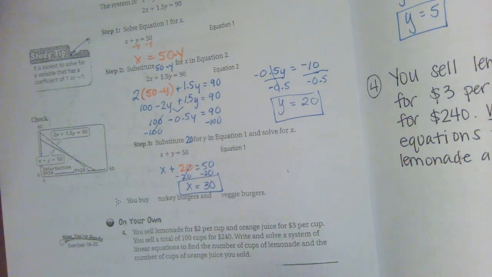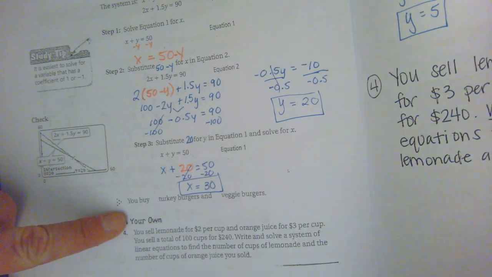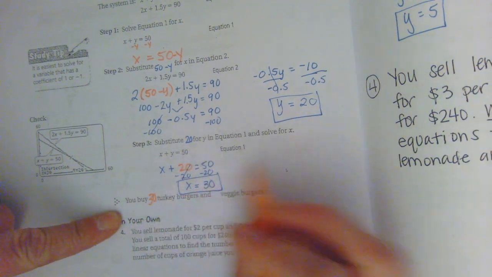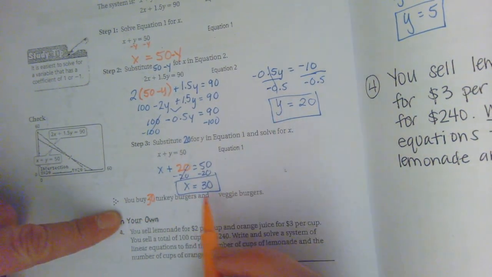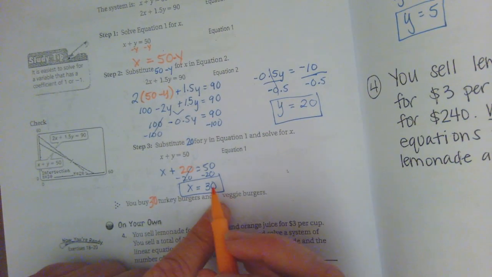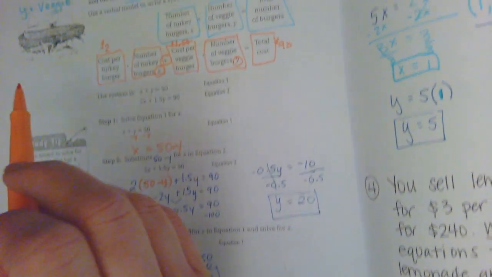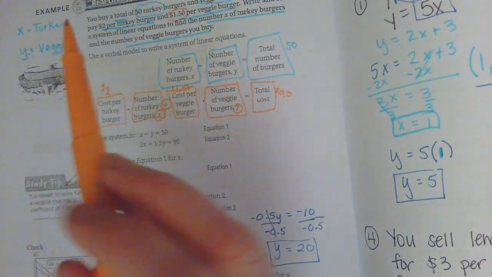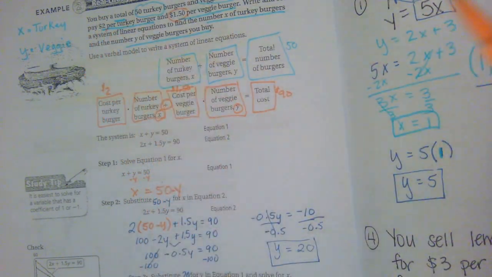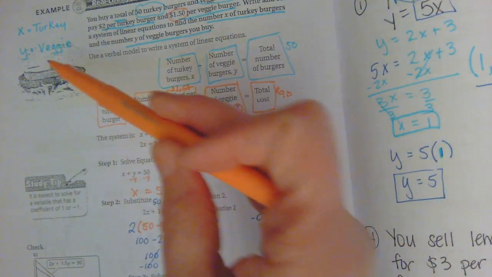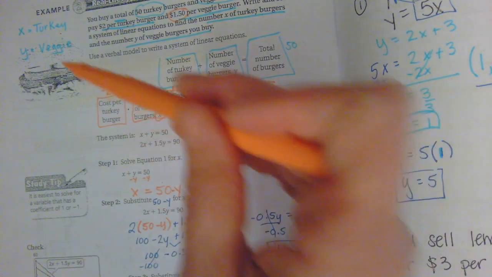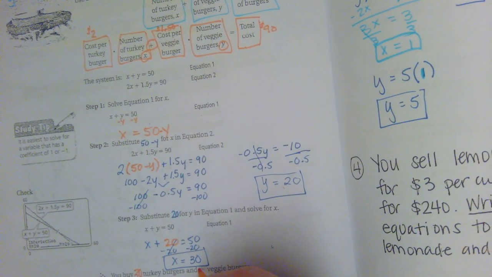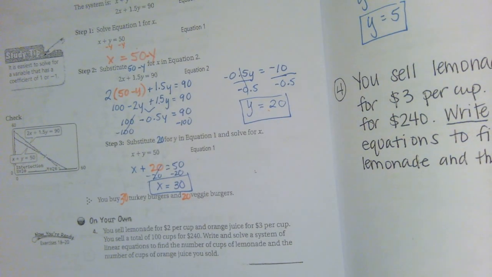So now we know that there would be 30 turkey burgers. I'm sorry, I just mixed up. X is turkey burgers, Y is veggie burgers. So there are 20 veggie burgers. Okay, and that's how you do that.